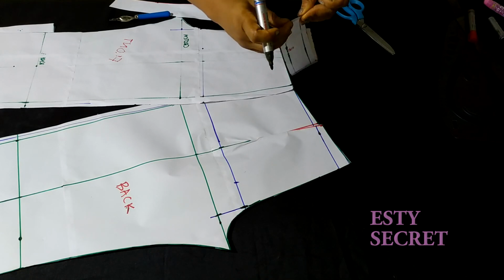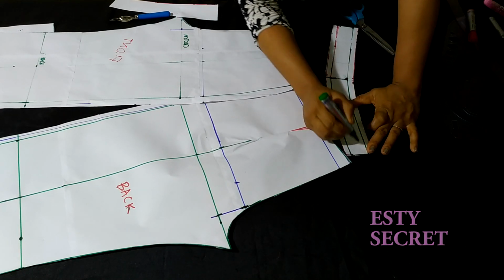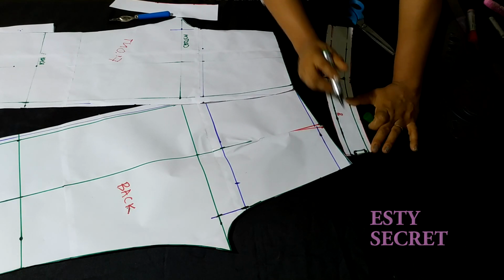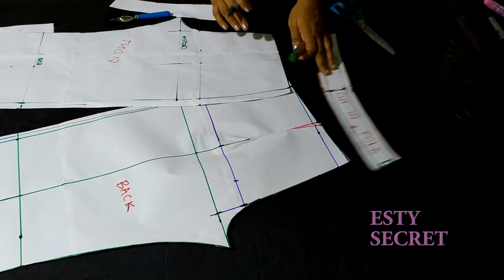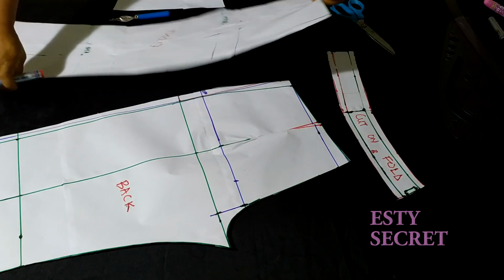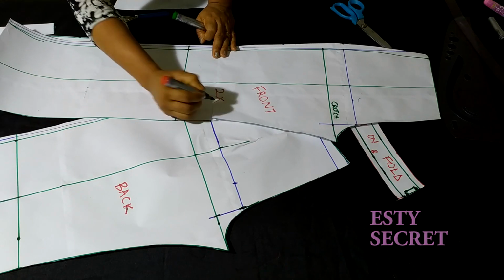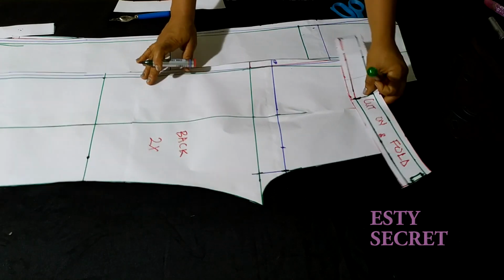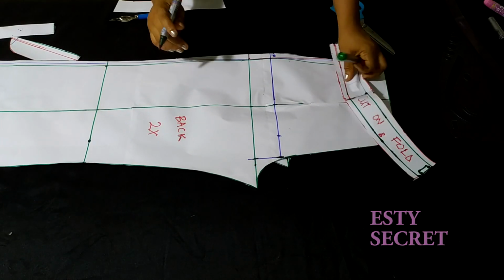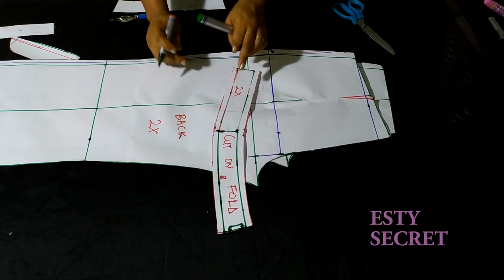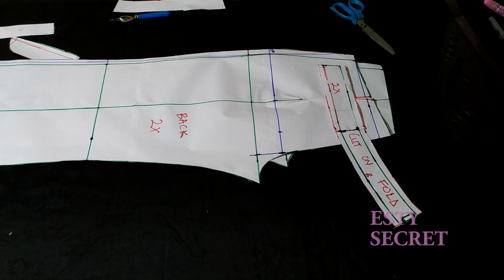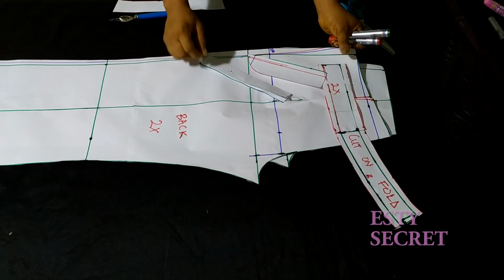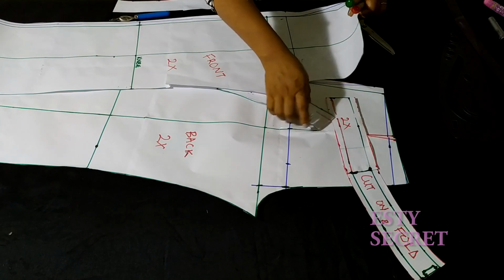So now just know that you're cutting this on fold. The edge, the back will be on fold, and for the front block you're cutting 2 times, same with the back block. And also the band, you have 2, you're cutting the band 2, though you're cutting it on fold, 1 for the outer and 1 for the one behind. So you cut your fly. So this is basically how to draft a pant pattern.